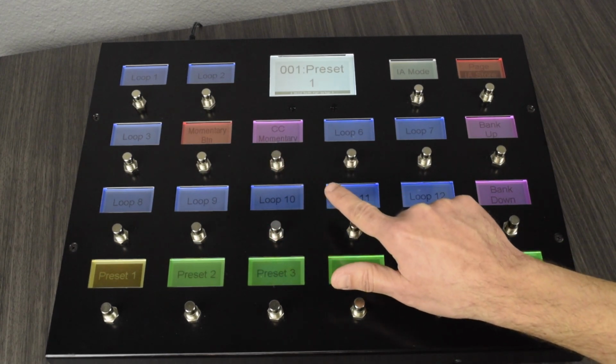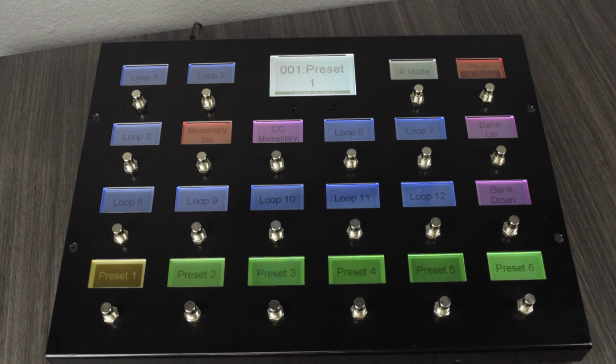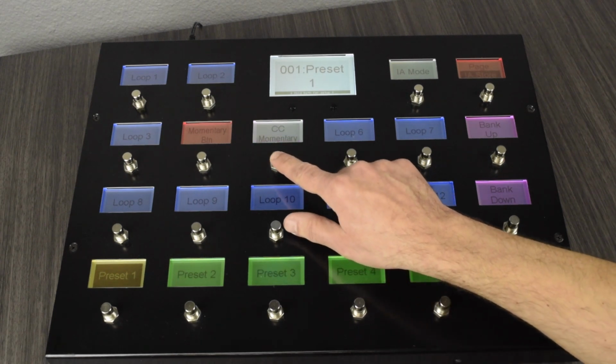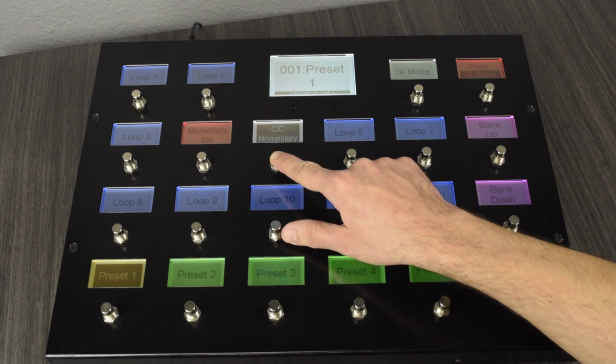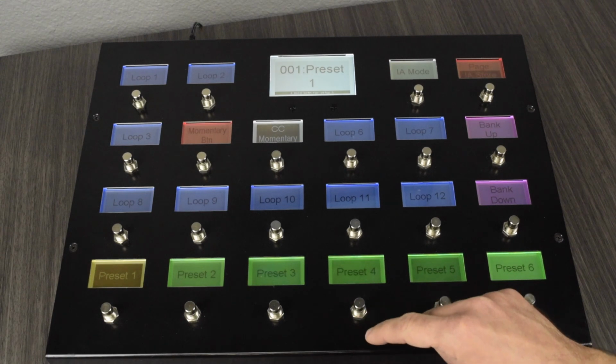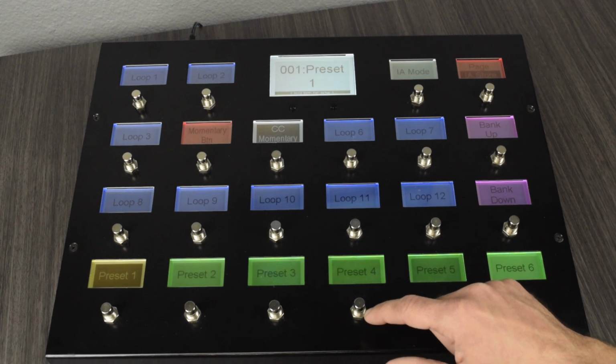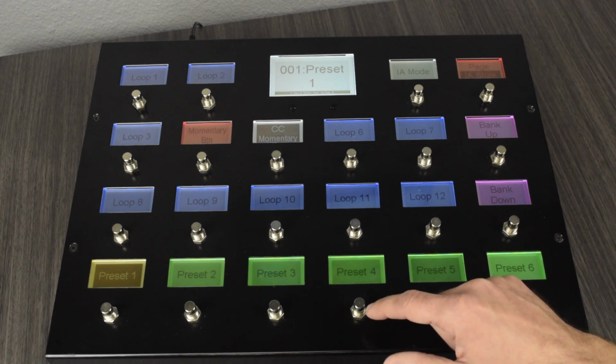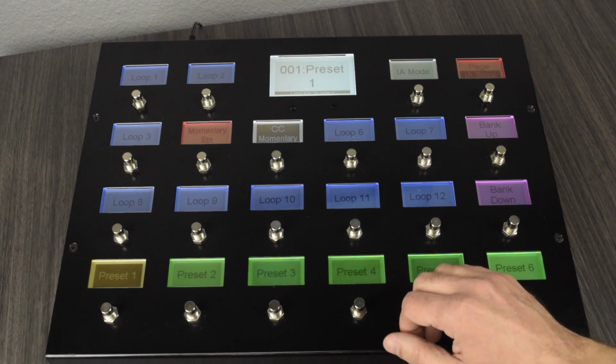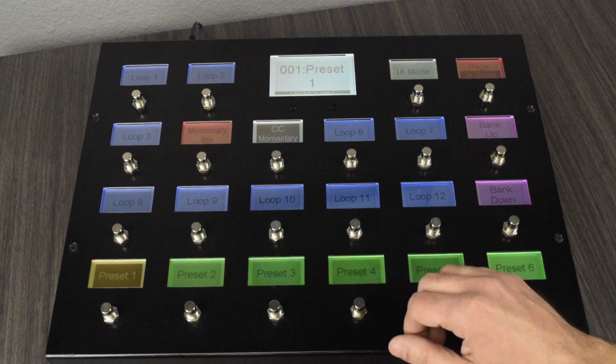But what's happening is, if you look at the actions here, the CC momentary action will basically, when we press the button, the CC momentary sends its on value, and when I release the button, the CC momentary action sends its off value. And so even though the button will toggle on and off, the action itself will behave momentary. And this is kind of a special case. It's not one that you would use very often.